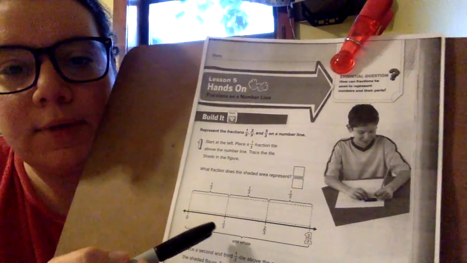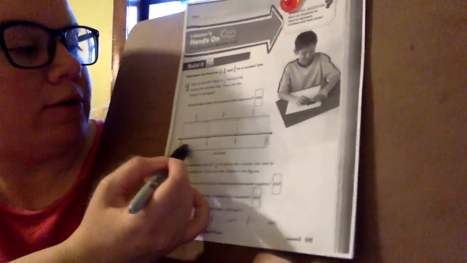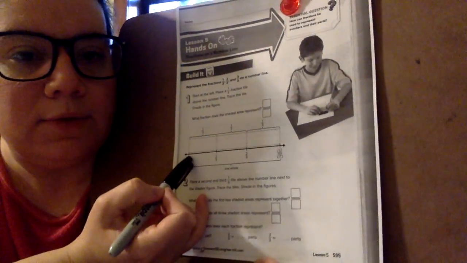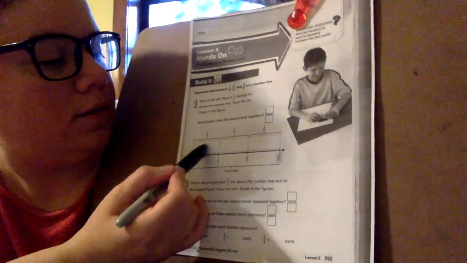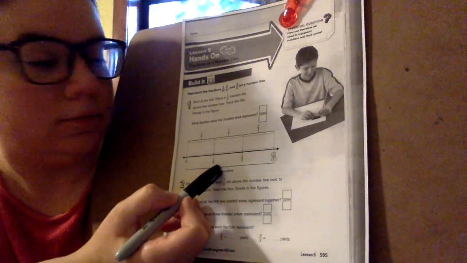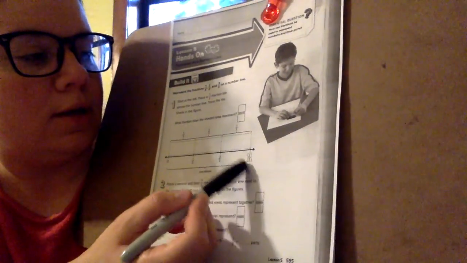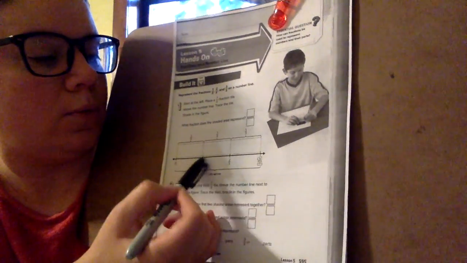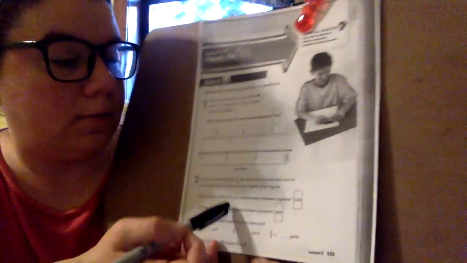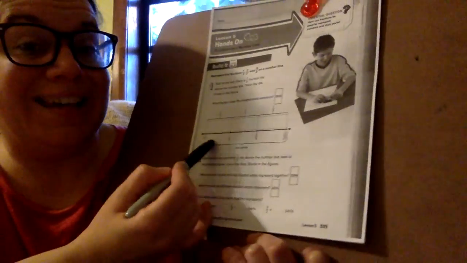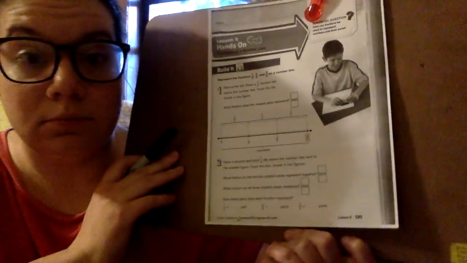Okay, so you can see here we have our number line. We have 0. This 1/3 tile, make 1/3. You put 2 down, you have 2/3. 3 down makes 3/3. 1/3, 2/3, 3/3. All together is 1 whole. Okay?